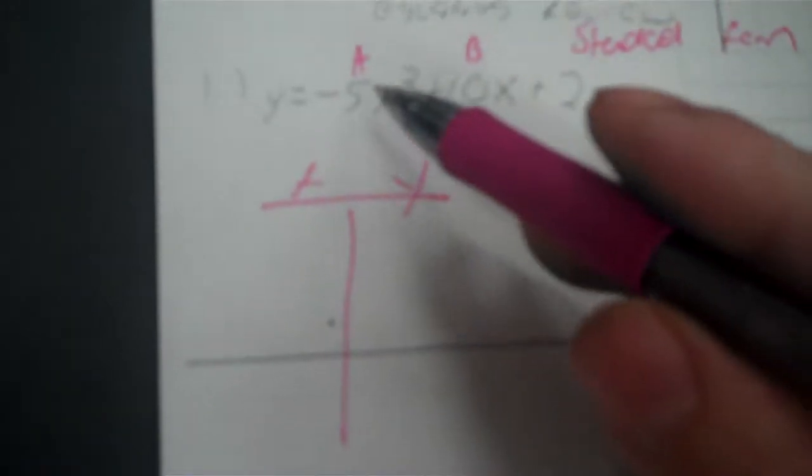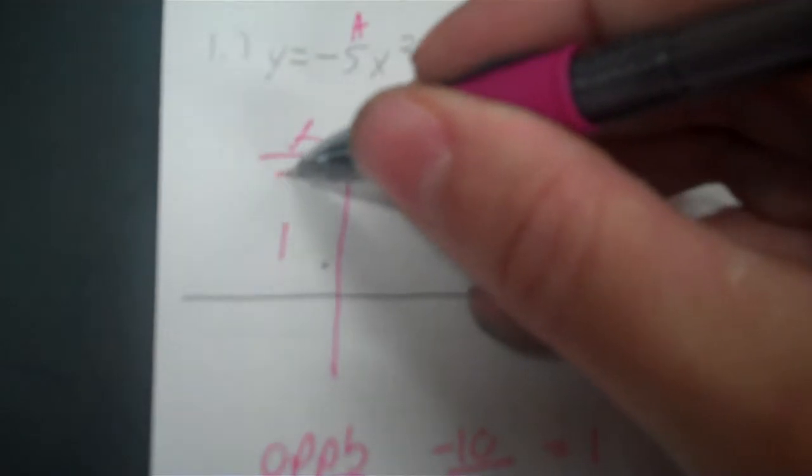So obviously the most important point I need to find is the middle, and the formula then is opposite of b divided by 2a. So the opposite of b is negative 10, and then I take my a, negative 5 times 2, and that's also negative 10, so that equals 1. So my middle x point's a 1, and then we go up 1 and down 1.